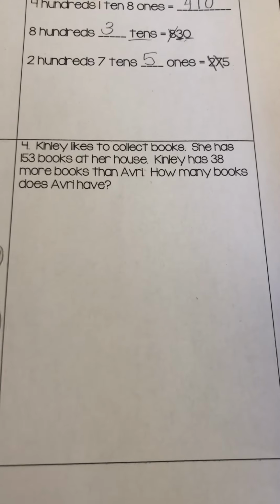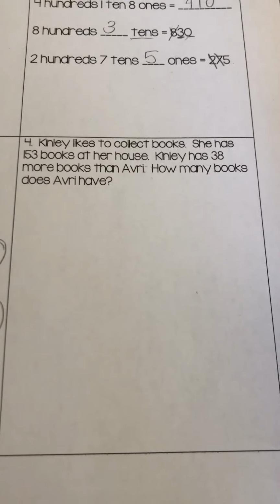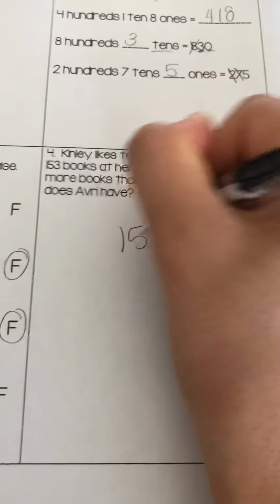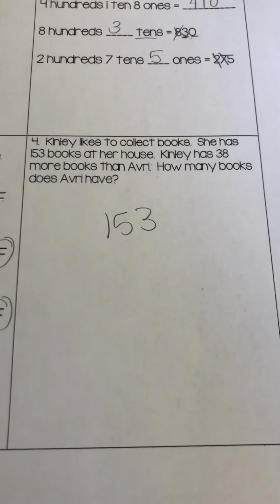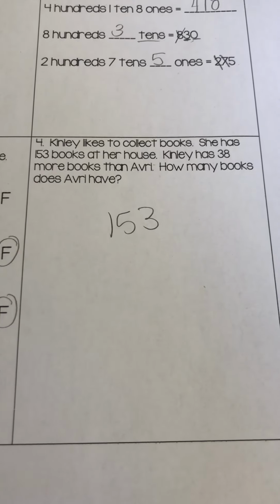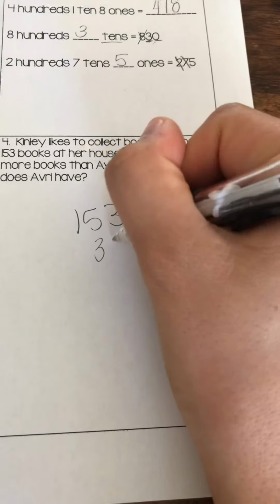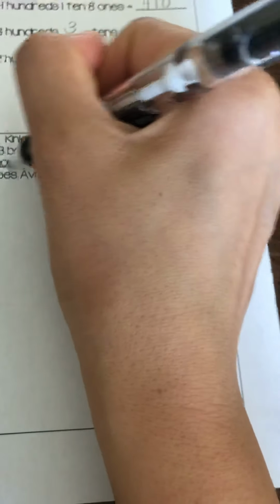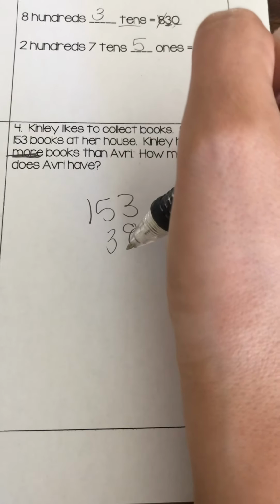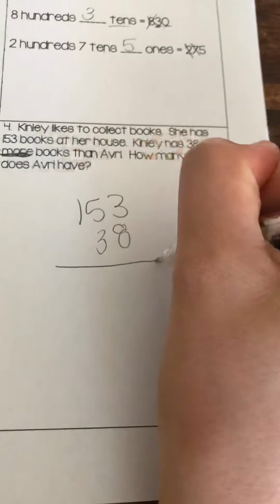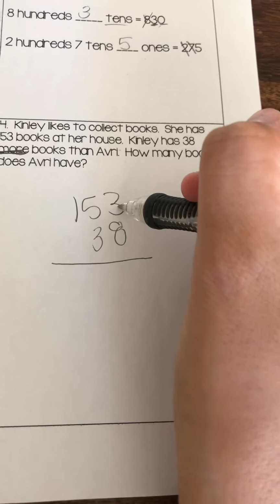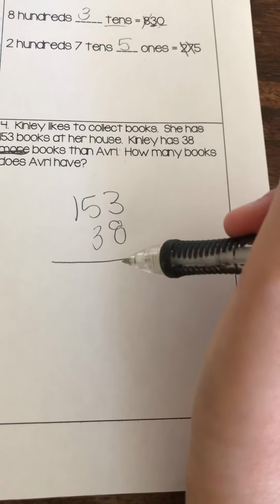All right, number 4, Kinley likes to collect books. She has 153 books at her house. Kinley has 38 more books than Avery. How many books does Avery have? So this one is one of those tricky ones. Yes, it says more, but if we added these numbers, that would give us over the amount that Kinley has. And we know that Avery has less than her, so we're going to subtract.